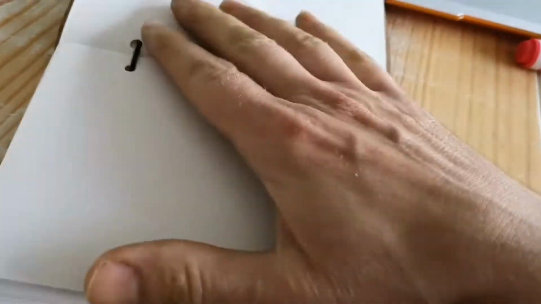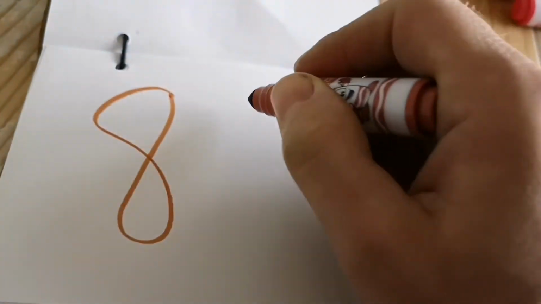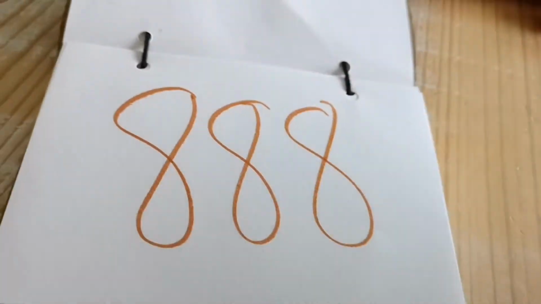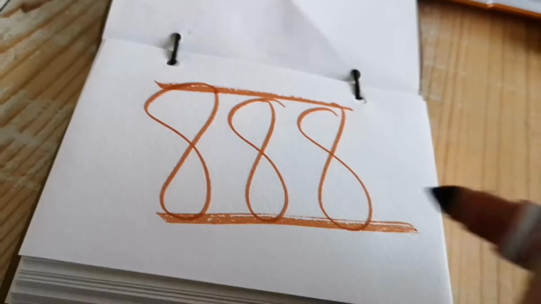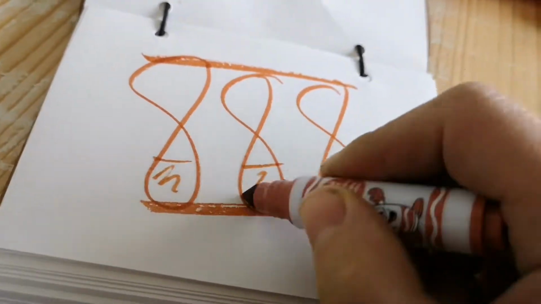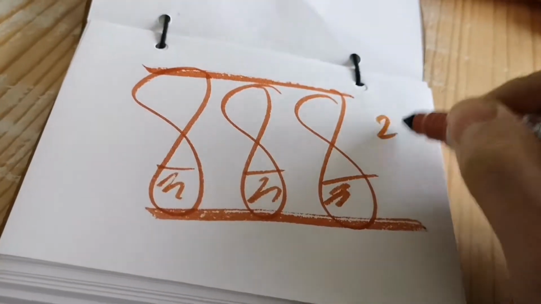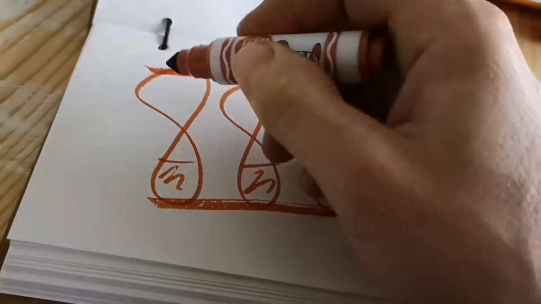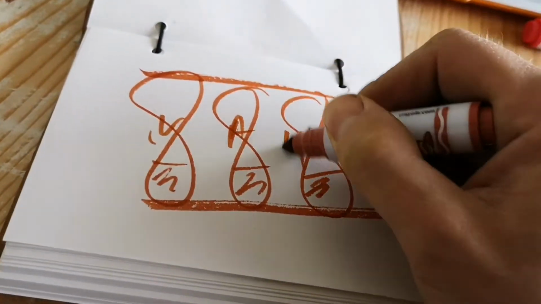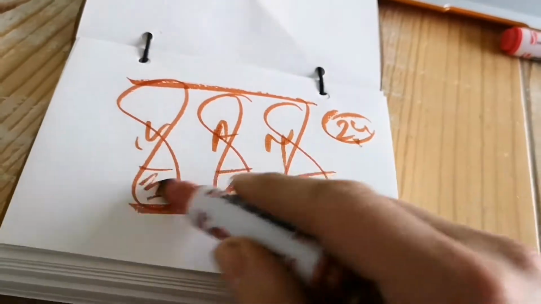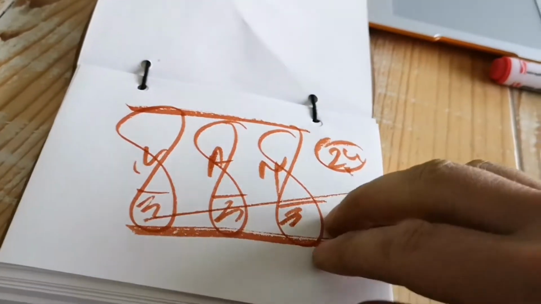3 by 8 is another tricky table that some people don't like. I like to do that by drawing 3 8s like so. To me, they look like egg timers. Little egg timers there, aren't they? How many hours are there in a day? Well, there are 24 hours in a day, so 3 8s, 3 egg timers, morning, afternoon and night might get you your full day, which is 24. 3 8s is 24. I like that one. I think that's quite a nice one.